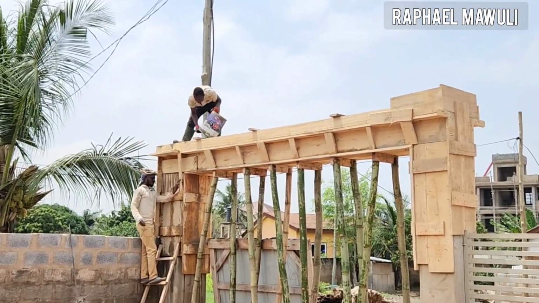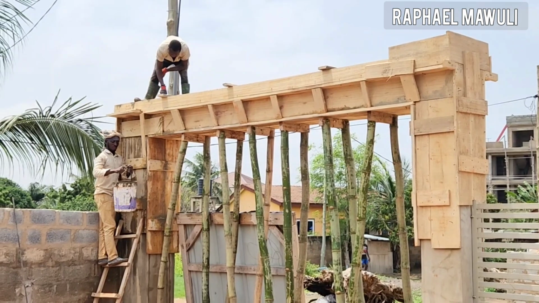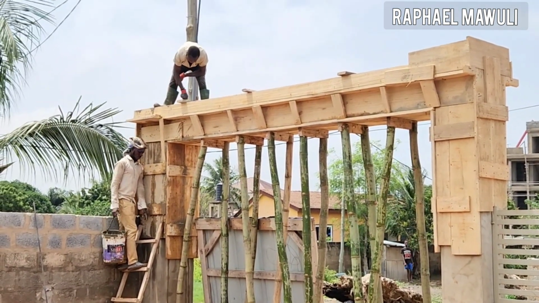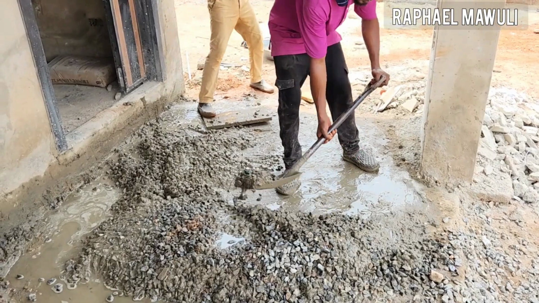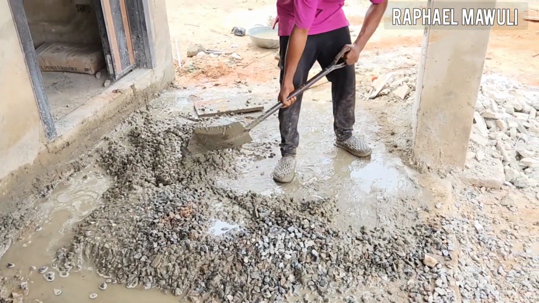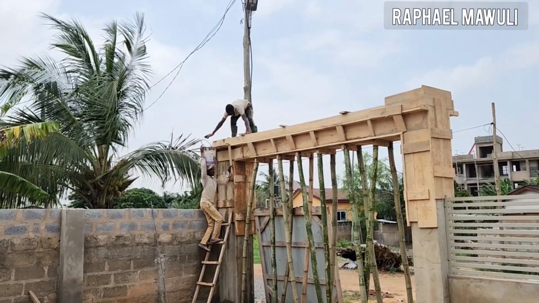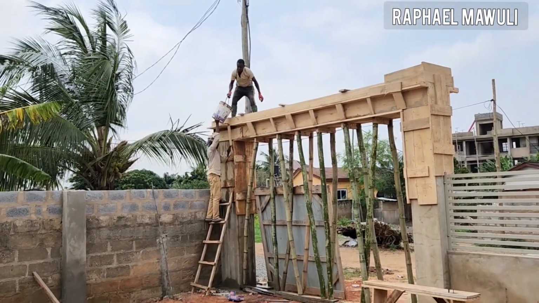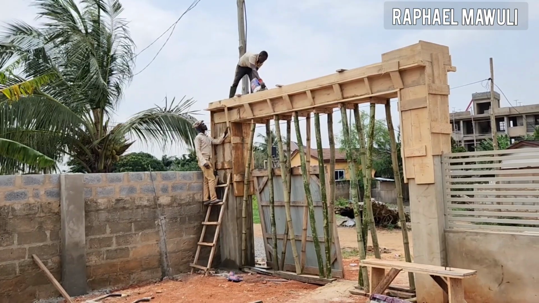So, the beam was the second on the list, and I know exactly what we wanted to do. As we got to work, the first week, this was achieved. You must have a plan. You must know exactly what you want.